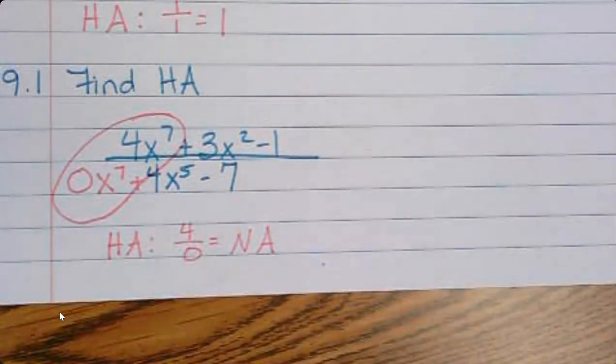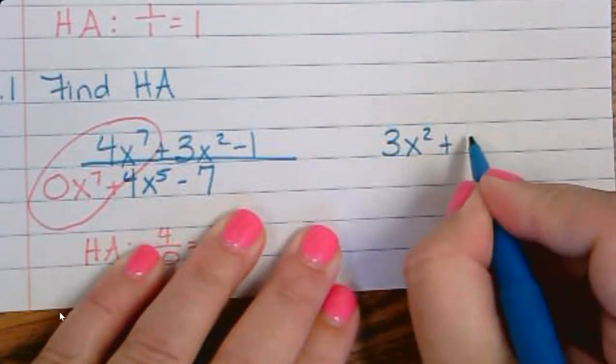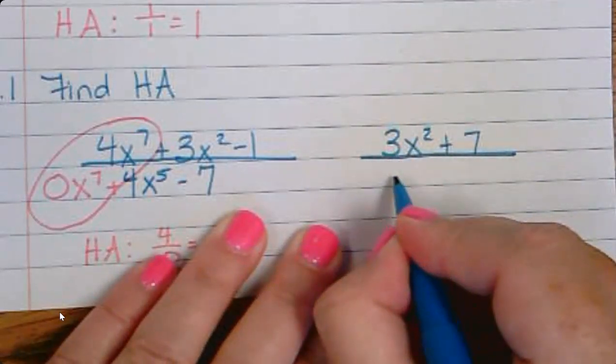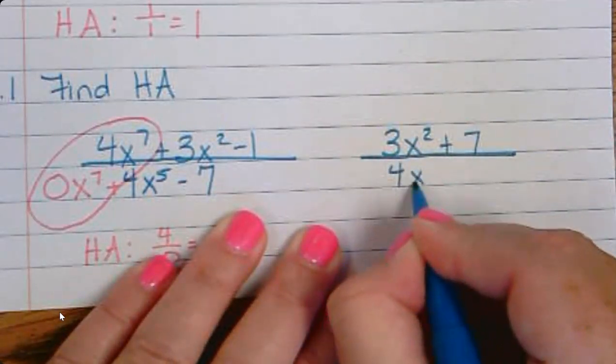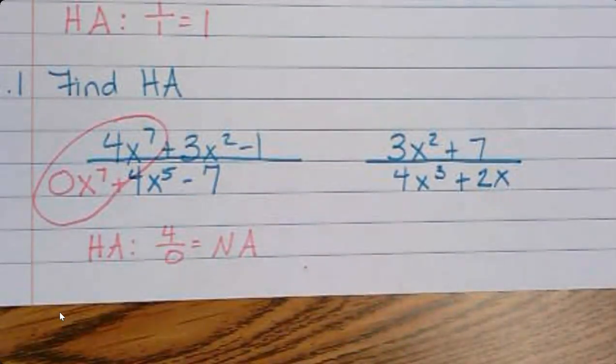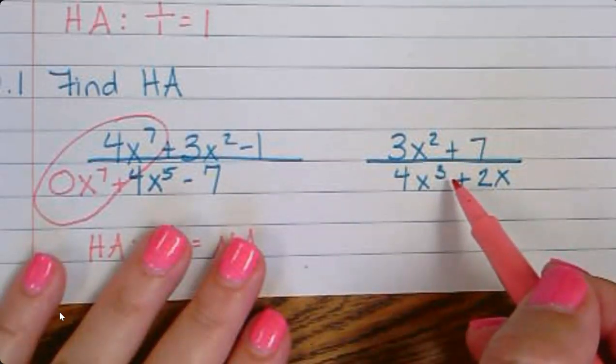Okay, let's do one more. 3x squared plus 7 over 4x to the 3rd plus 2x. Now looking here, the top is at 2, the bottom is at a 3.